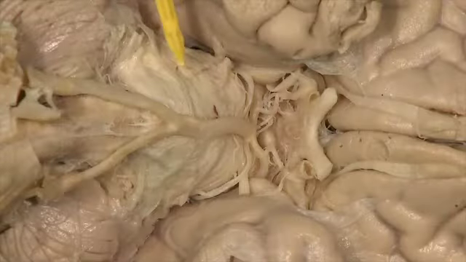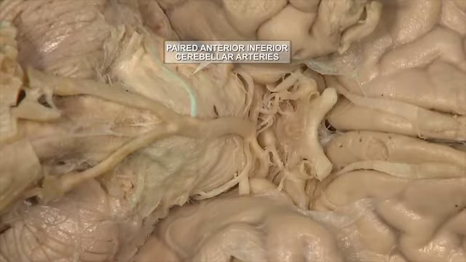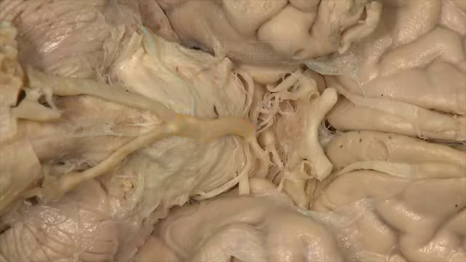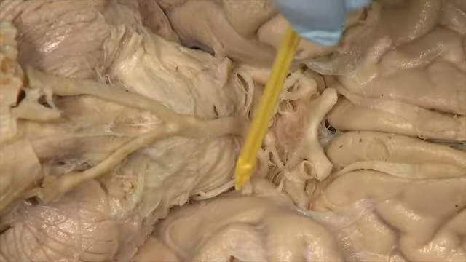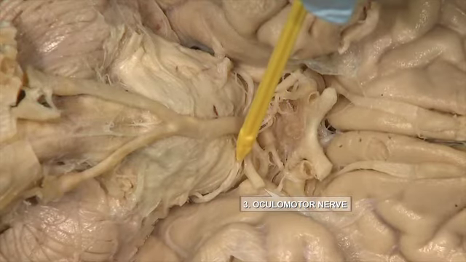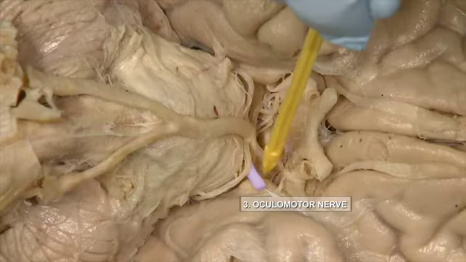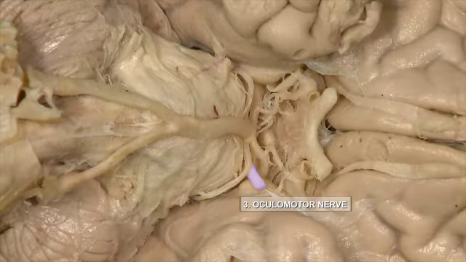Paired anterior inferior cerebellar arteries arise from caudal end of the basilar artery and supply inferior surface of cerebellum, upper medulla, and tegmentum of lower pons. For your orientation, you can see third cranial nerve positioned between superior cerebellar artery and posterior cerebral artery.